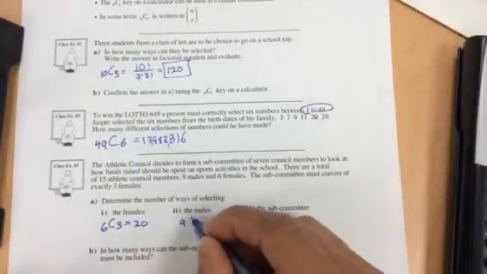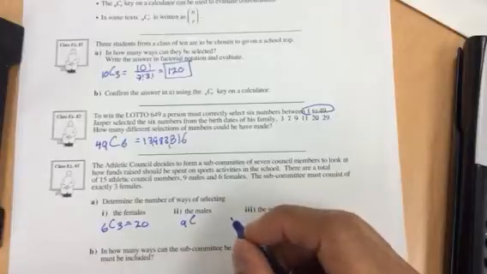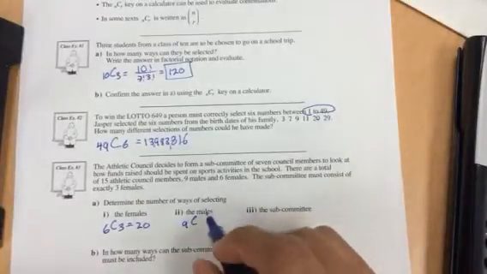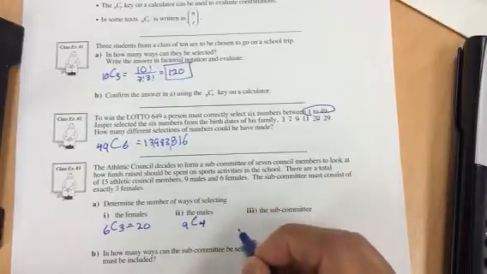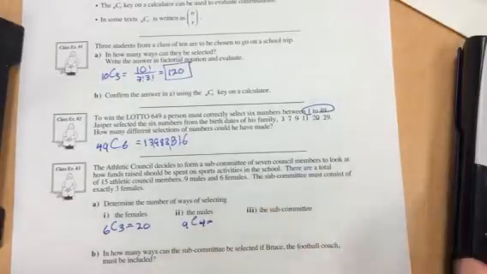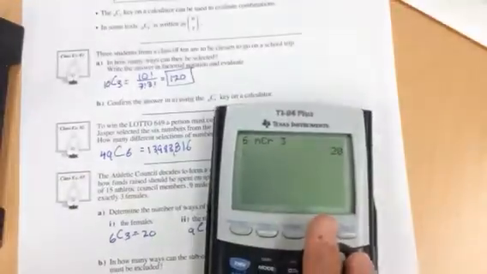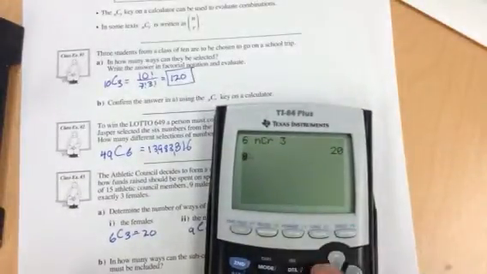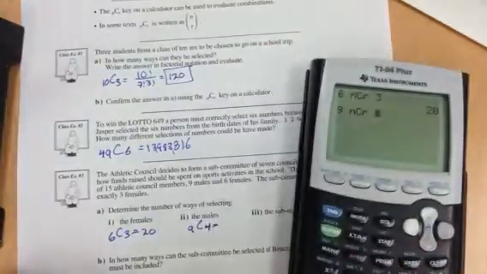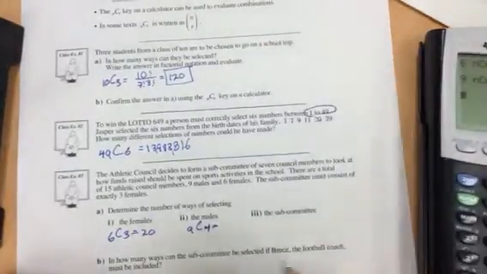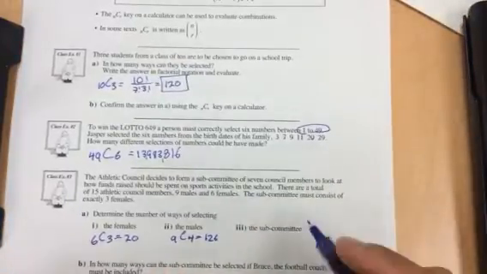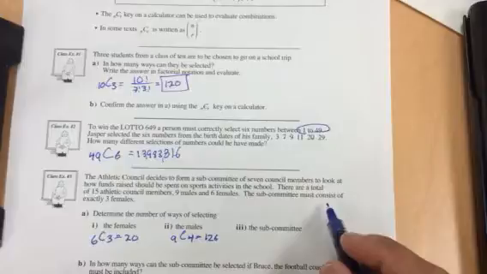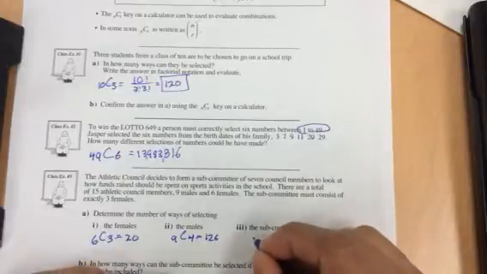And how many males? Well, there's 9 males, and if 3 have to be females, then 4 would have to be males if I have a total of 7 council members, right? So it becomes 9C4, which would be 126 different ways.